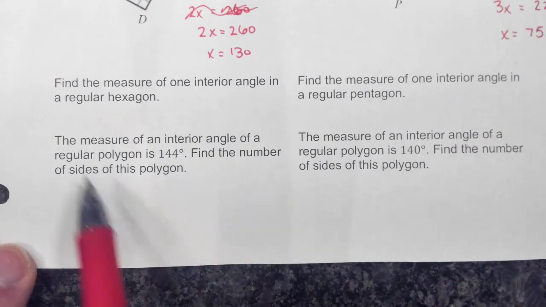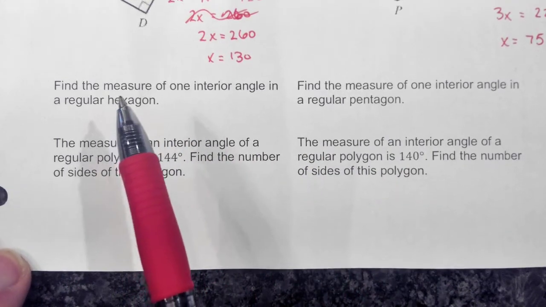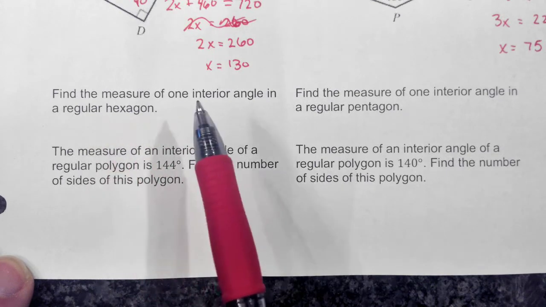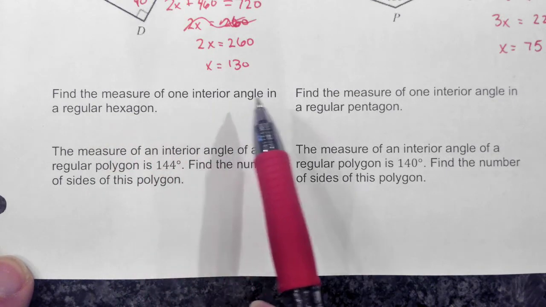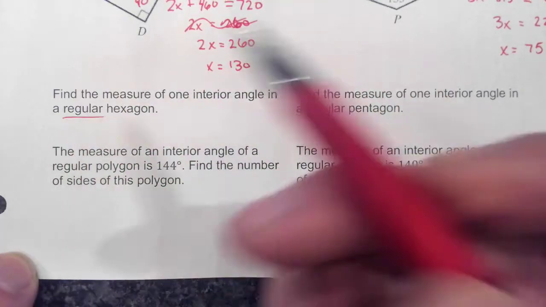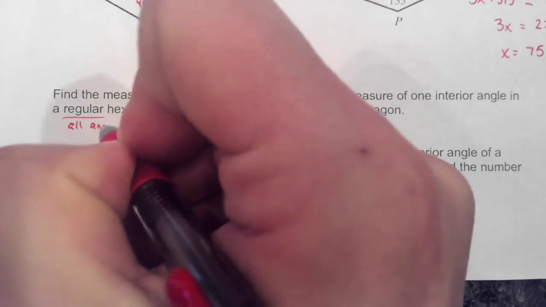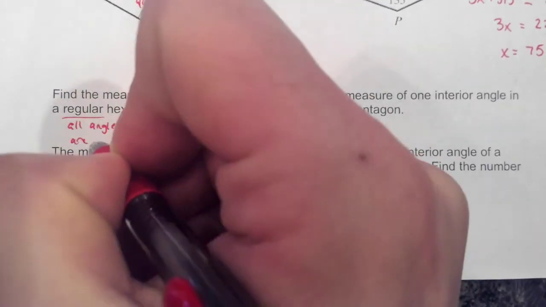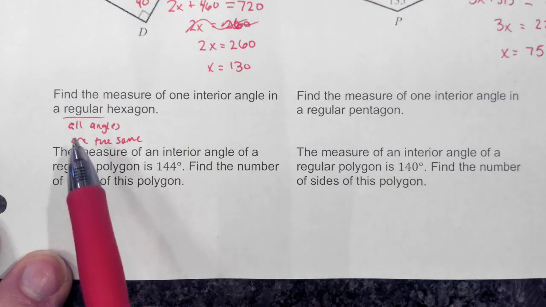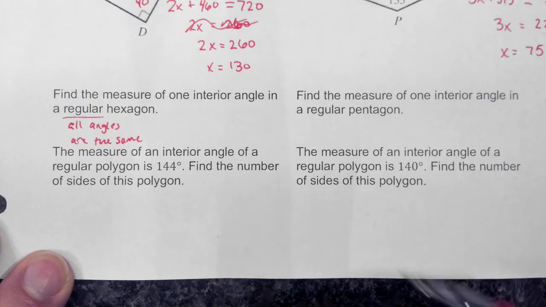Okay. Let's see, the next one. So this is going to take our formula and apply a couple more things to it. Find the measure of one interior angle in a regular hexagon. So you have to remember what regular means. Regular means all angles are the same, and all sides are the same also, but it doesn't really matter. We're just concerned about the angles because we're finding one of the interior angles.